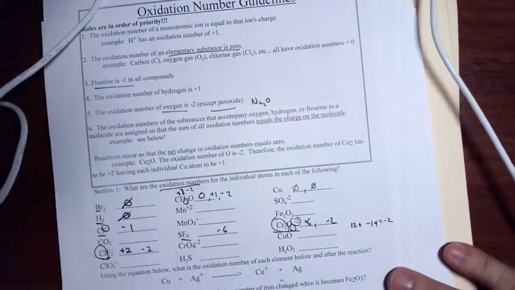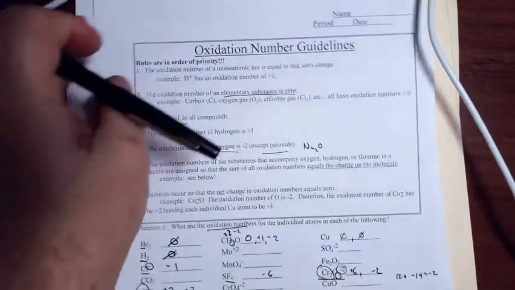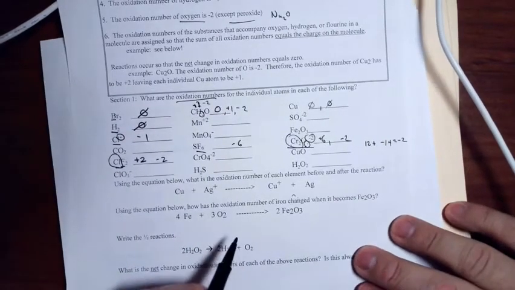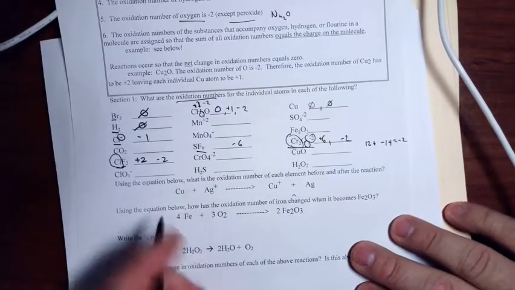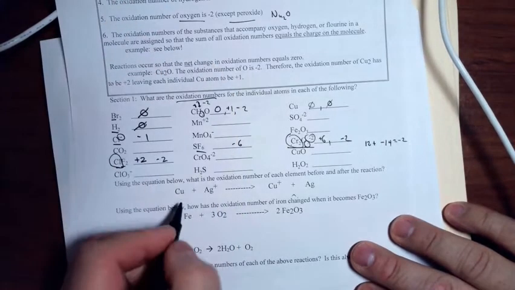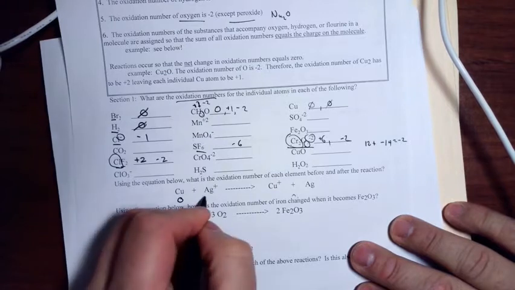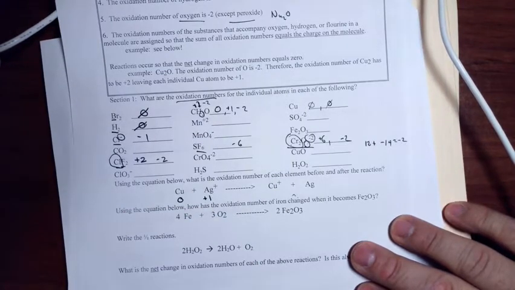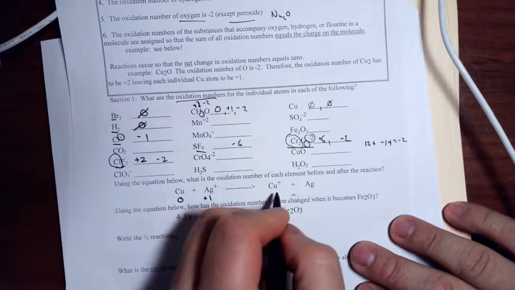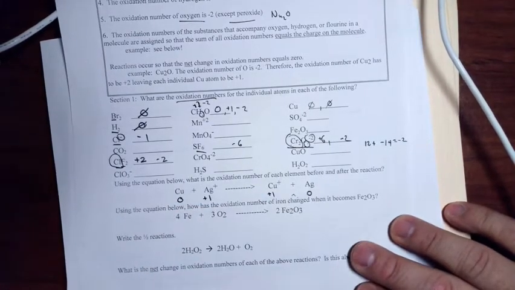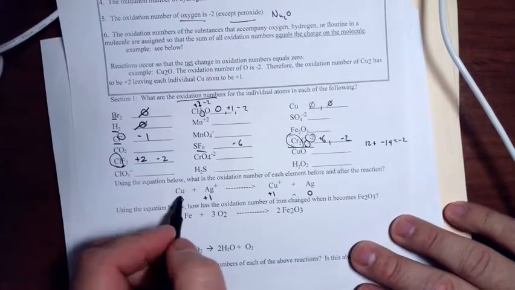The real difficulty comes when you try to apply it to an equation. So look within an equation, and then it can tell you what's going on in the equation. So here's copper. According to rule number 1 or 2, it's got an oxidation number of 0. Silver has an oxidation number of +1. Over here, copper has an oxidation number of +1 and silver is 0.